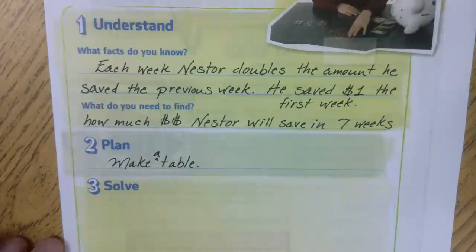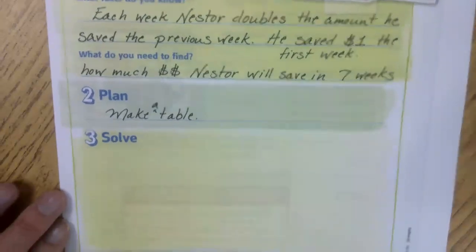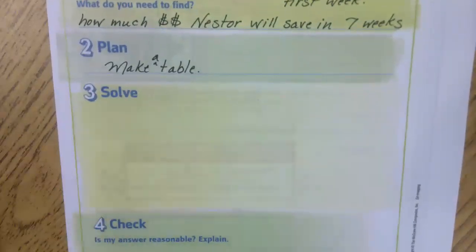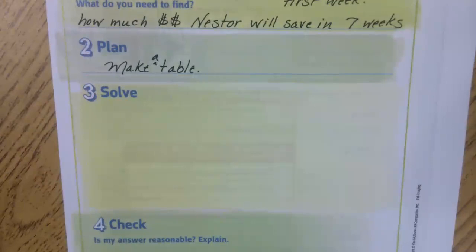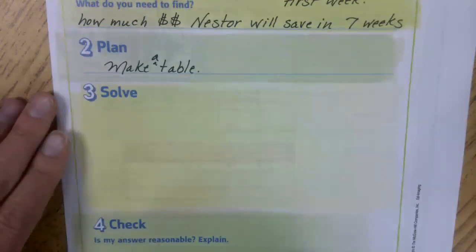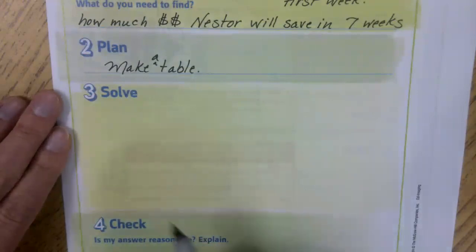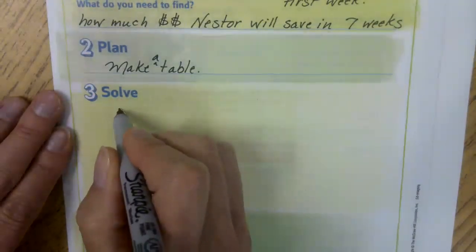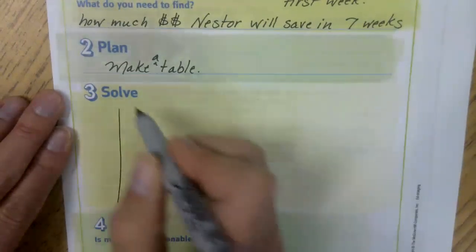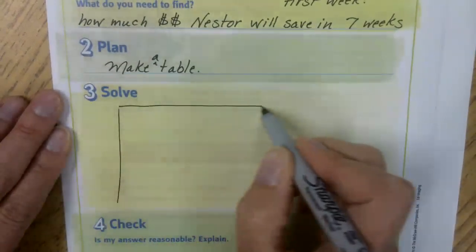That's one good thing about tables, is they do help to organize your information, and it can help you to see any patterns, which in math can make your life a lot easier. All right, so I know that I am going to need 6 or 7 rows. So I'm gonna see how neatly I can do this.